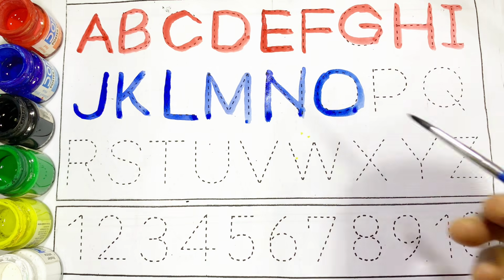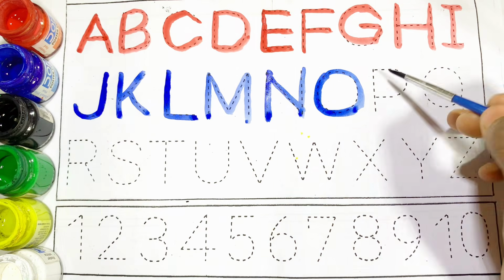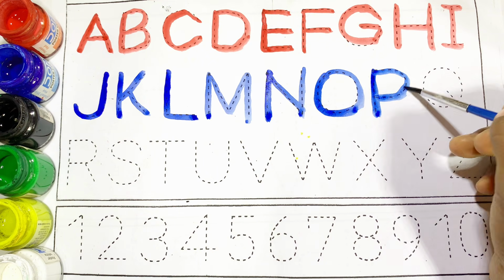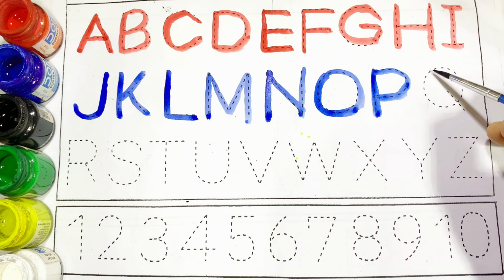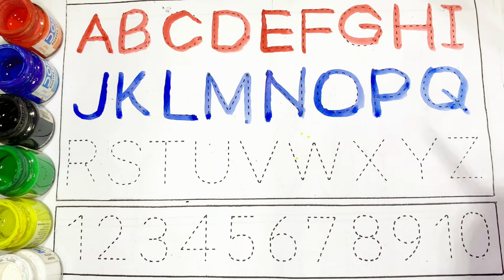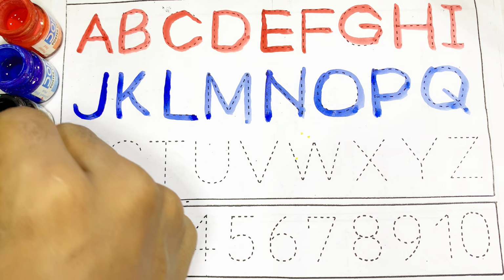O for octopus. P for parrot. Q for queen. Kids, now I draw R and use black color.